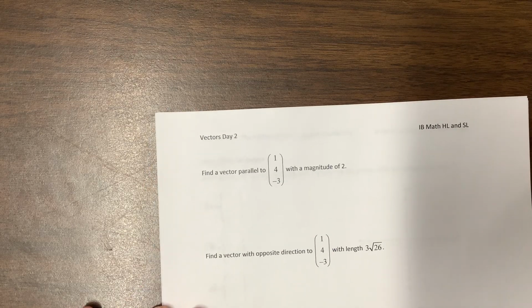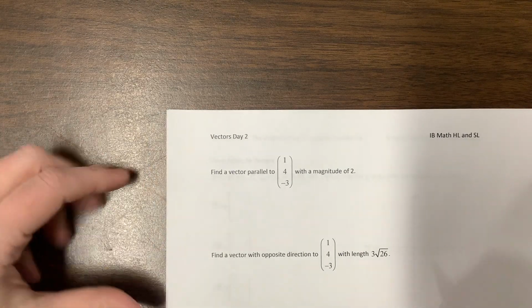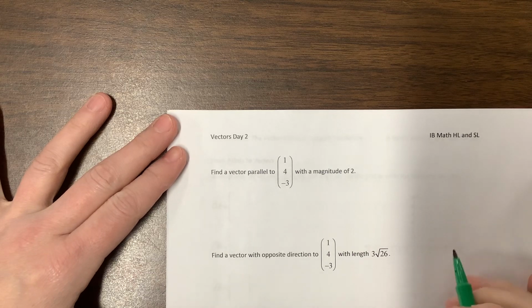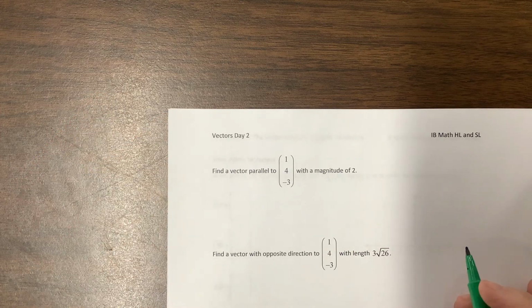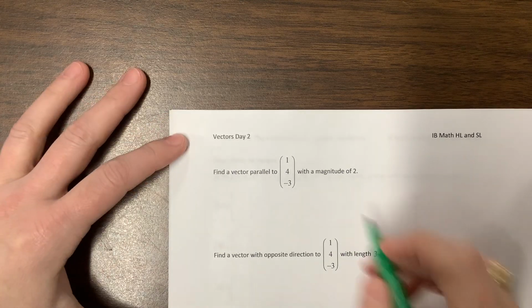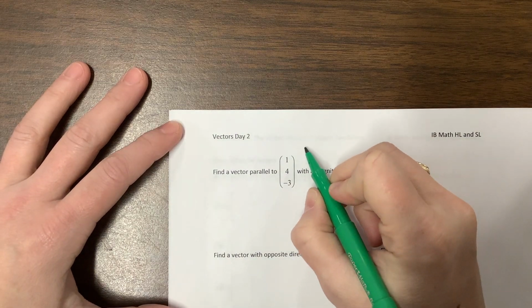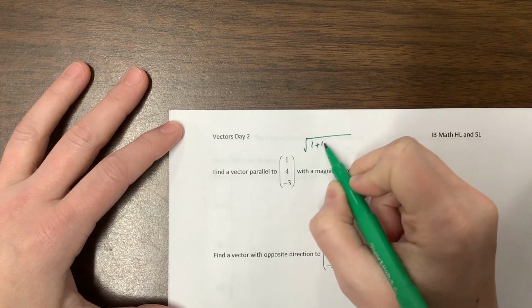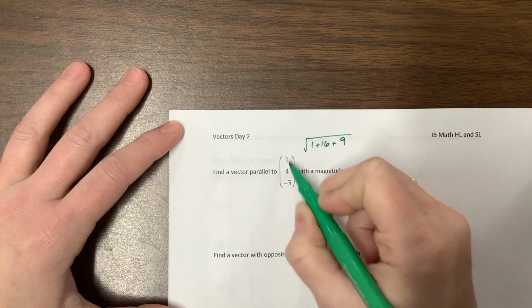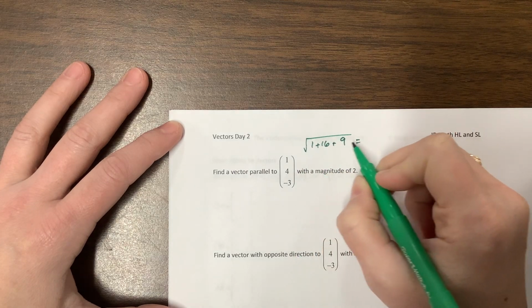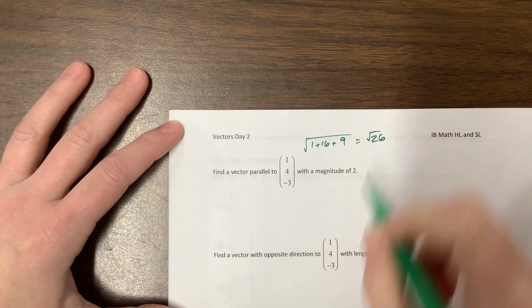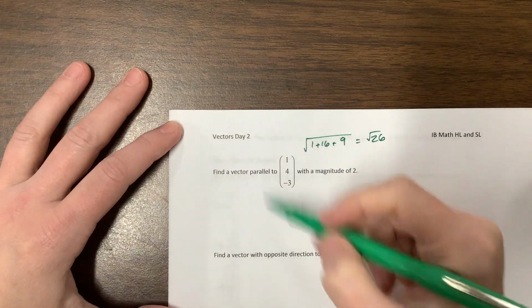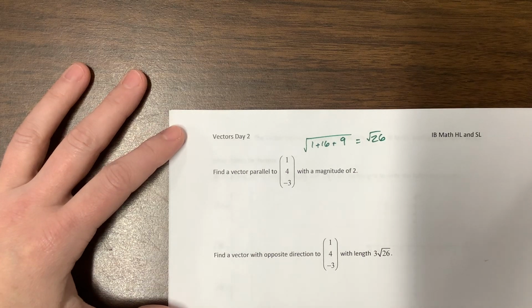It says find a vector parallel to that with a magnitude of 2. Okay, so the first thing we want to do is figure out what its magnitude is. And its magnitude, you'll remember, we take the square root of each of these things squared. So this is 1 plus 16 plus 9. And that gives us, what is that, root 26? So this vector right here has a magnitude of root 26.